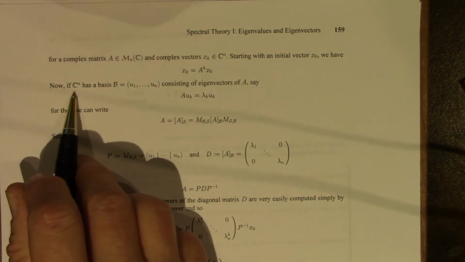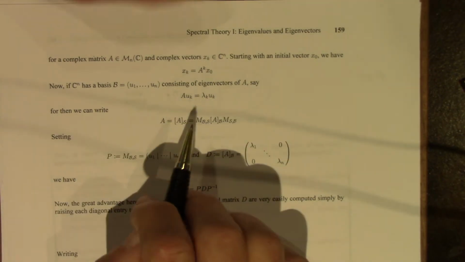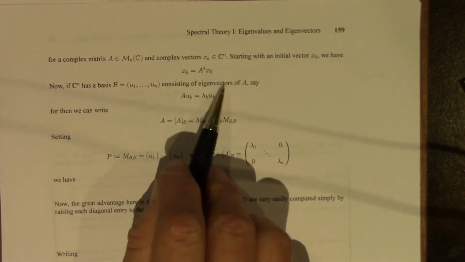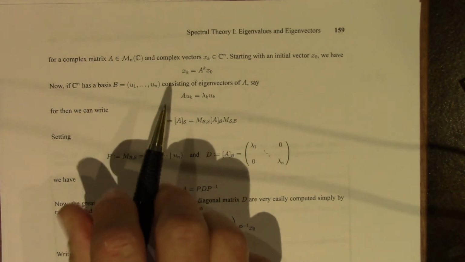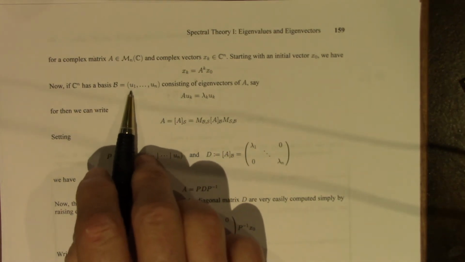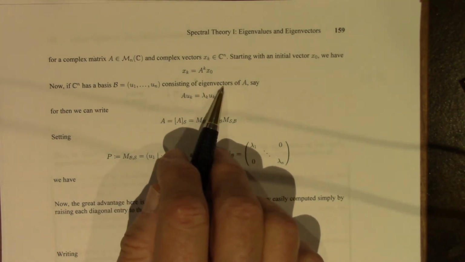If C^n has a basis, an ordered basis B, u1 through un, that consists of eigenvectors of A. This is unusual, but it does happen. We'll talk about this in more detail in the future. A basis of eigenvectors is called an eigenbasis.